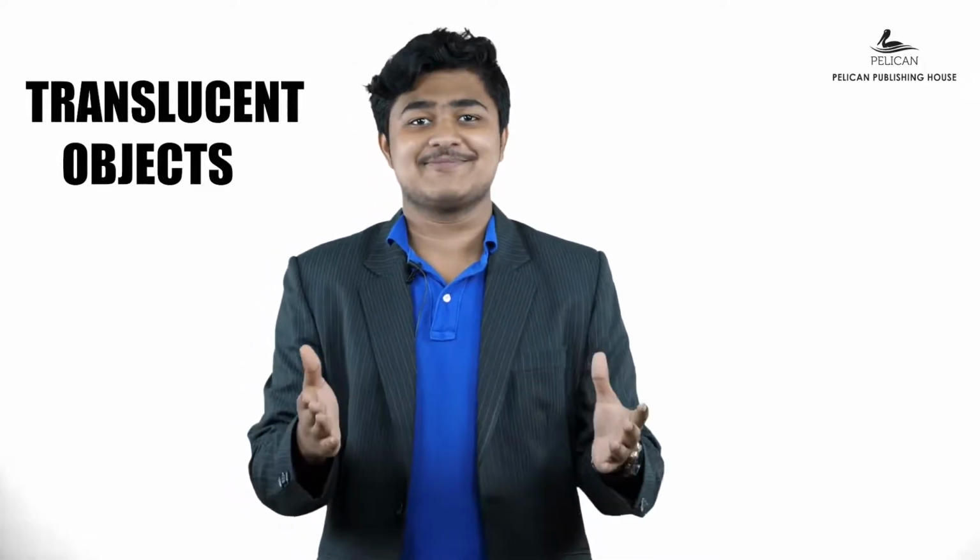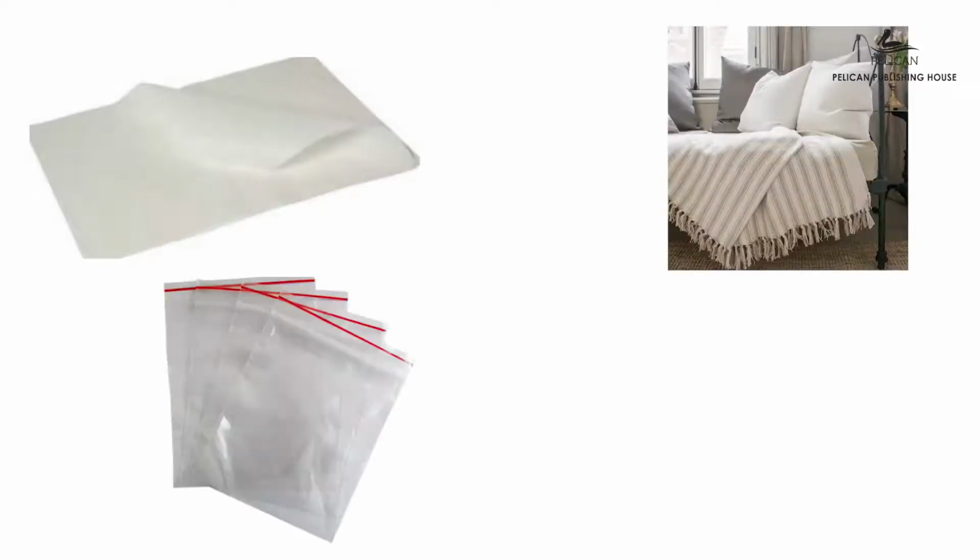Transparent objects are objects that allow light to pass through them completely. Examples are glass, water, and air. The cleaner the air or water, the more transparent they are. Translucent objects are objects that allow only some part of light to pass through them. Examples are butter paper, thin cotton, thin layer of plastic, etc.